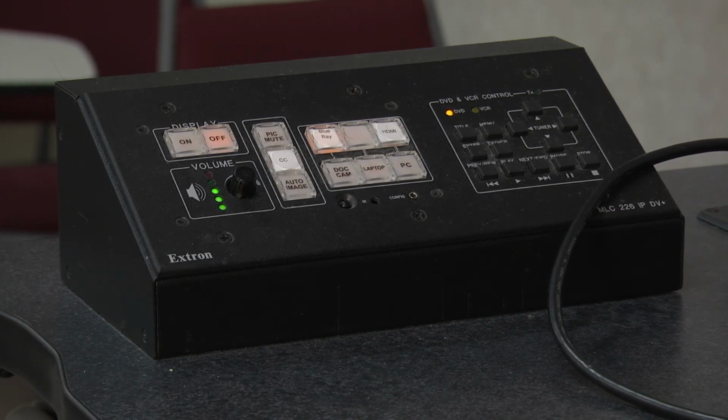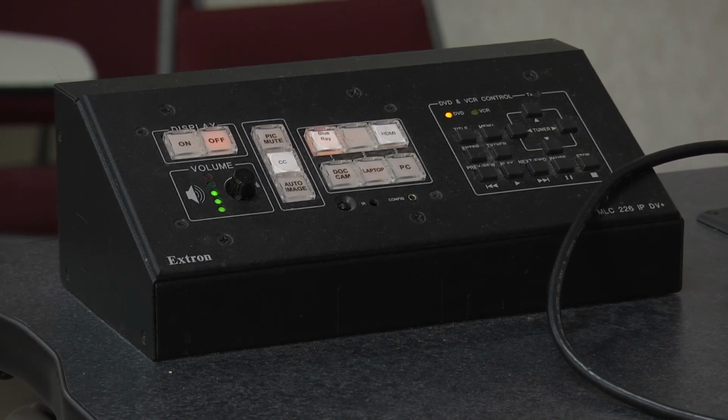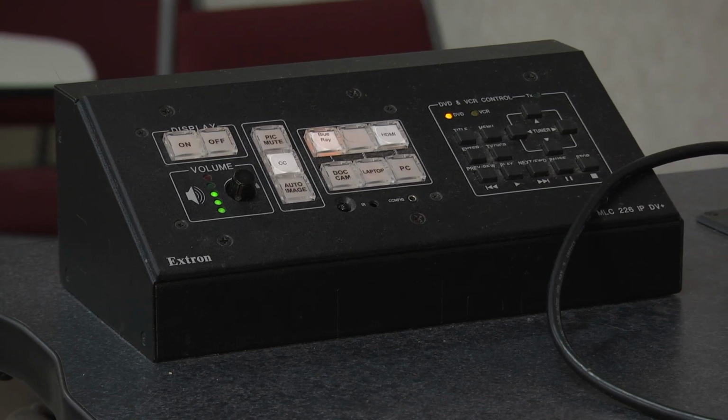Some of the older projectors may take 5 minutes to do their complete cool down cycle if they've been used for a while. So just keep in mind, if you're going to turn it on and turn it back off, you probably just could hit Pic Mute and leave it on.